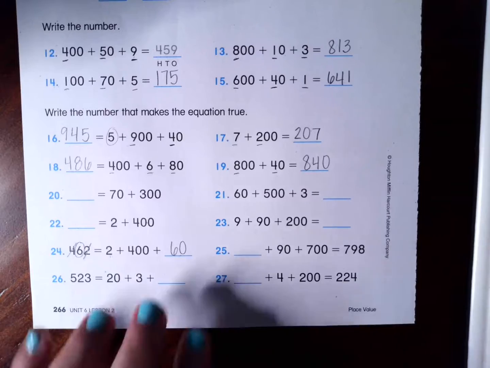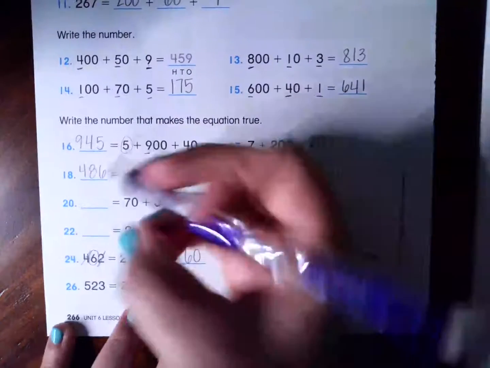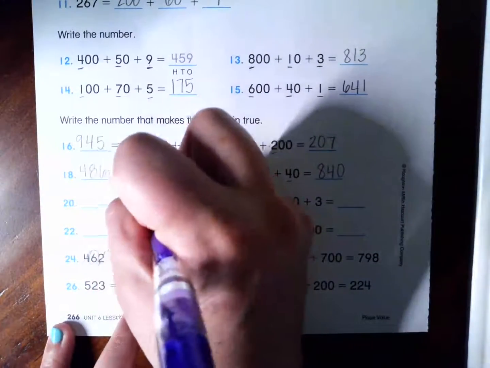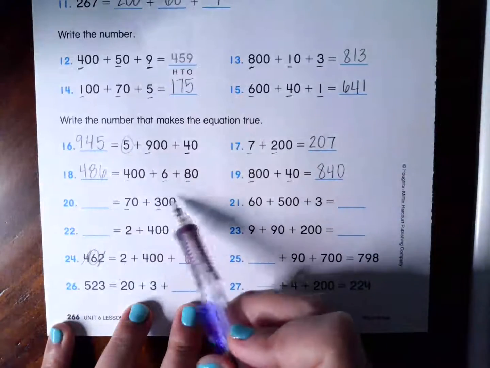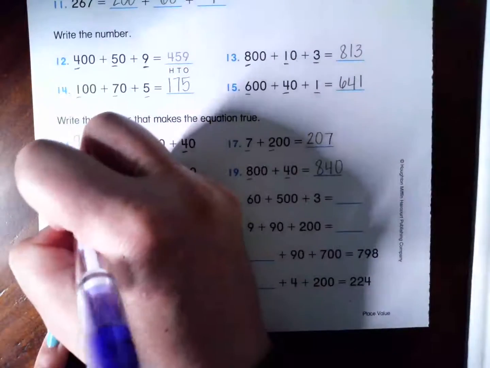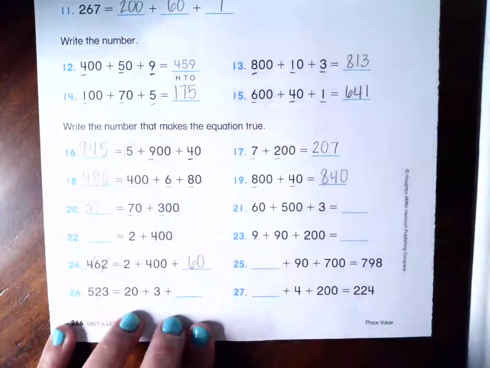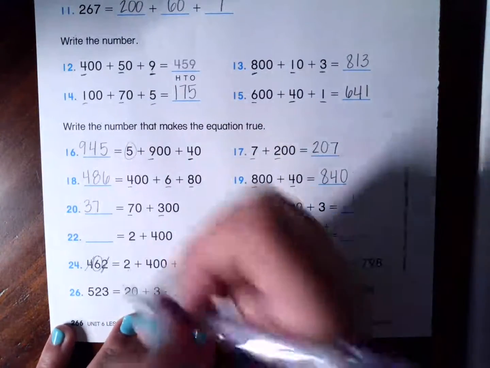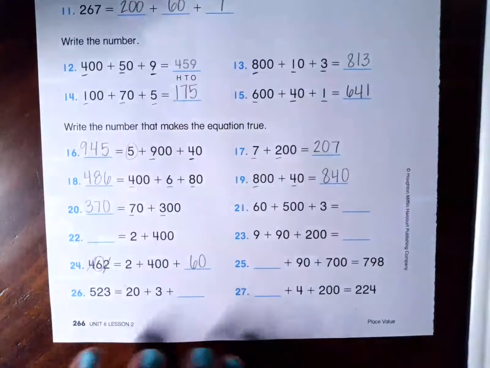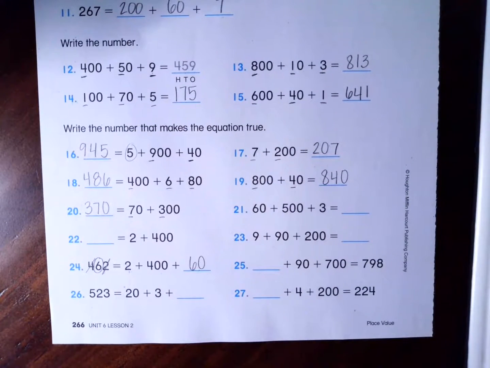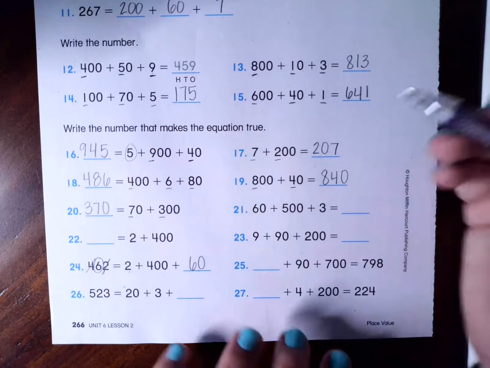Number 20, we have 70 plus 300. So I know that my biggest is 300, so I'm going to start with my 3. I know that I have 7 tens, so that goes into my tens town. And again, I don't have any 1s, so I'm going to put a 0. Remember, at any time, if you want to pause the video and finish this on your own, I encourage it.